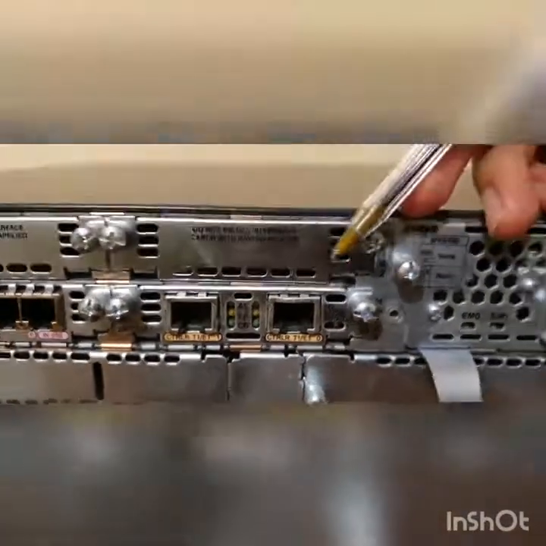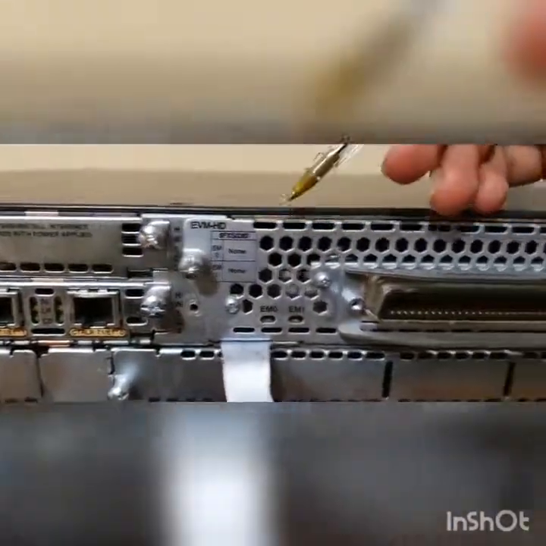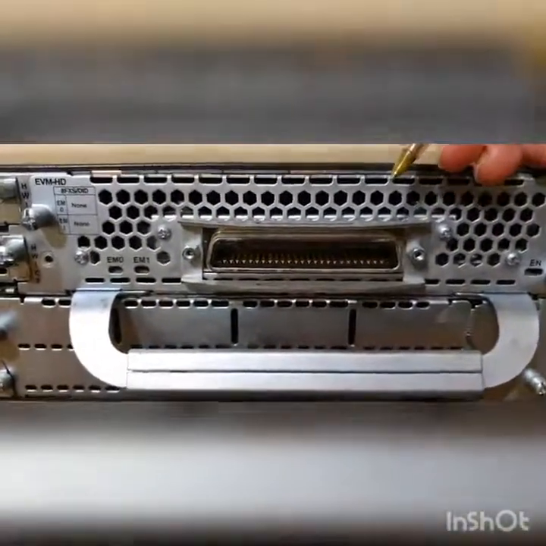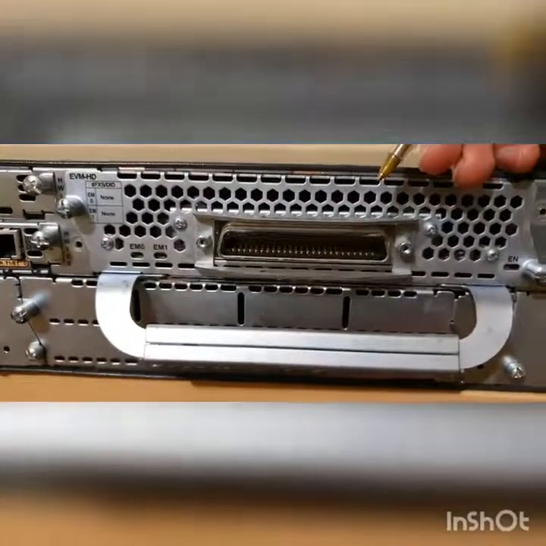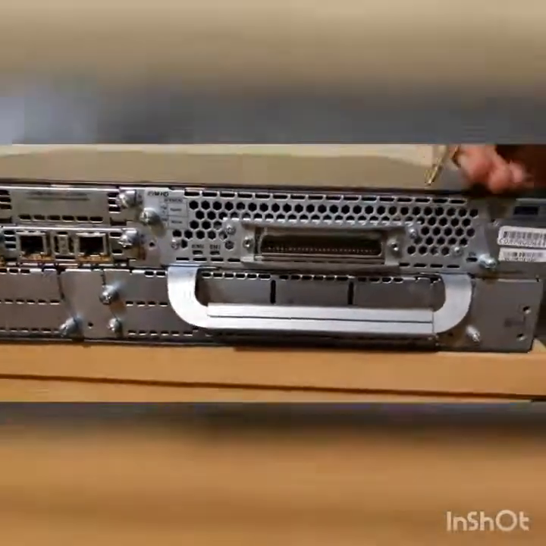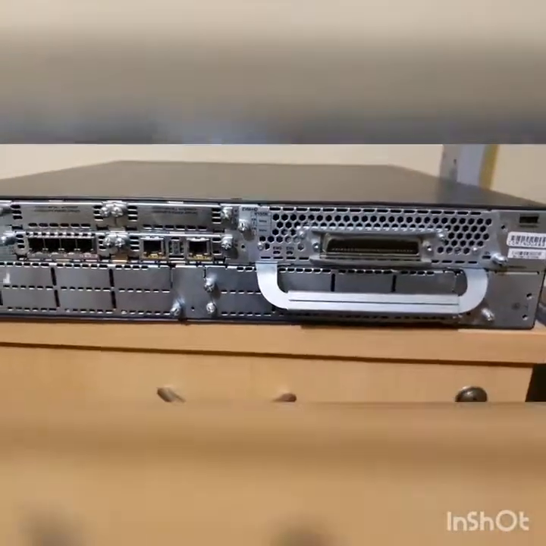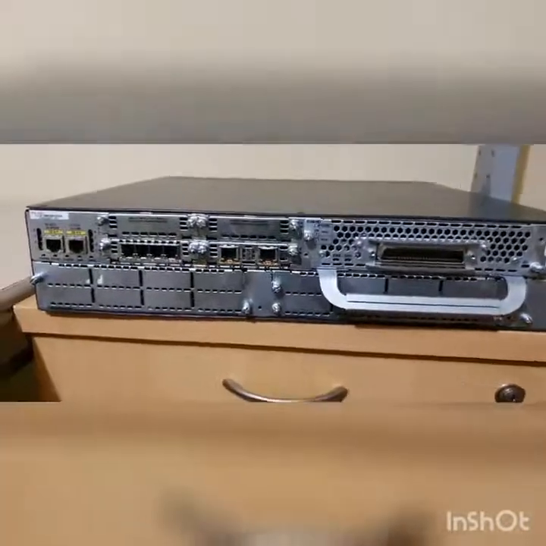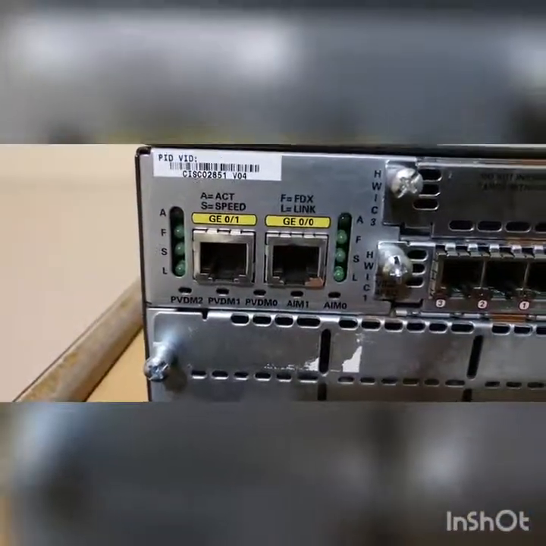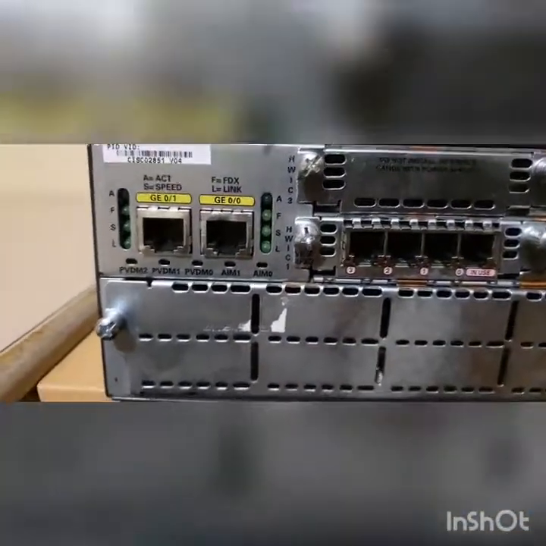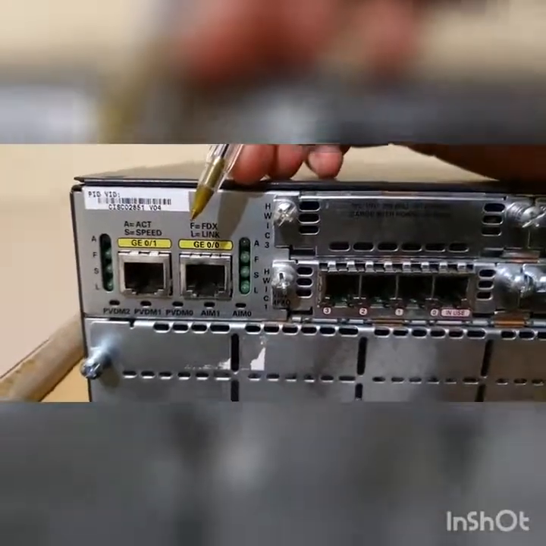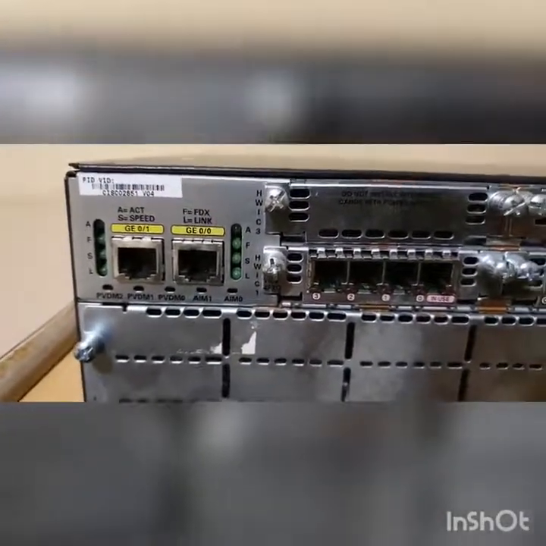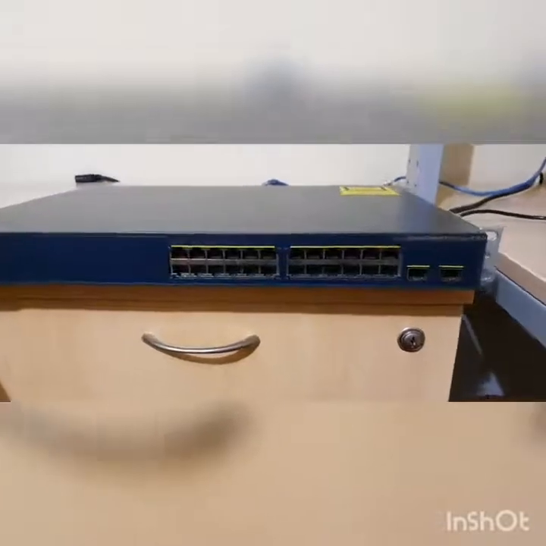And next to this you can see a serial port which is used for WAN connection. So basically this is the main overview of this Cisco 2851 router, and we will only use these two ports for this network. Now I'll give you a quick overview of my switch.